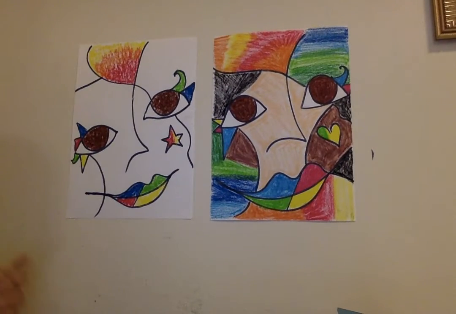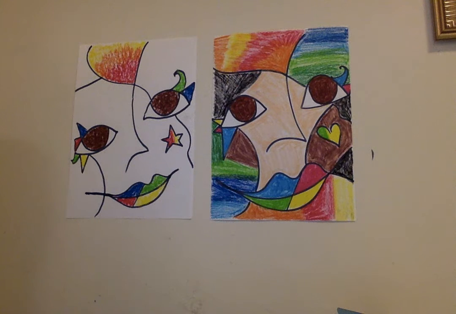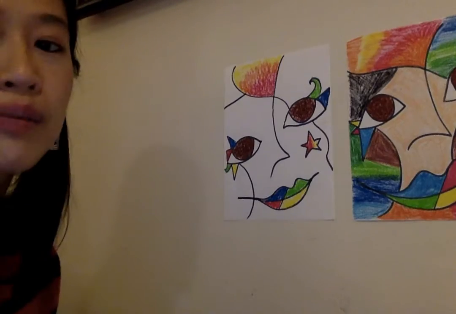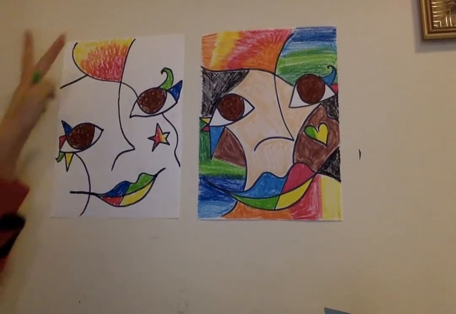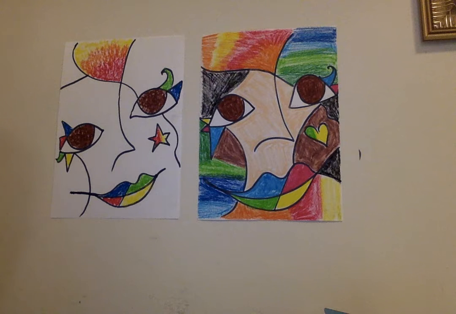And as you can see from my old drawing, my demo, I used blacks and browns, and I'm going to do the same thing, especially because I really want color balance. So I have my bright colors, and I also want darker colors to balance out my image. And balance is really important in art, having visual balance, so that the viewer doesn't get overwhelmed.